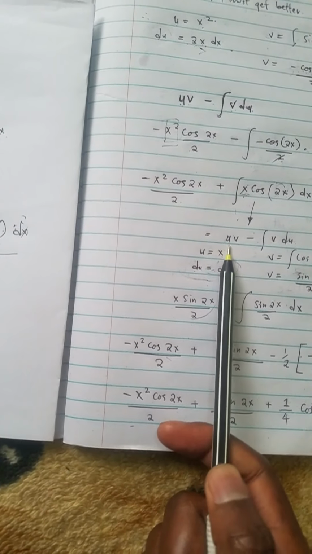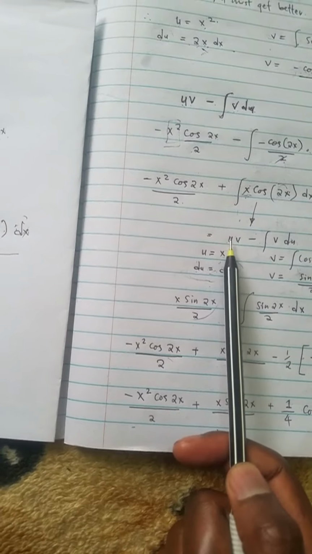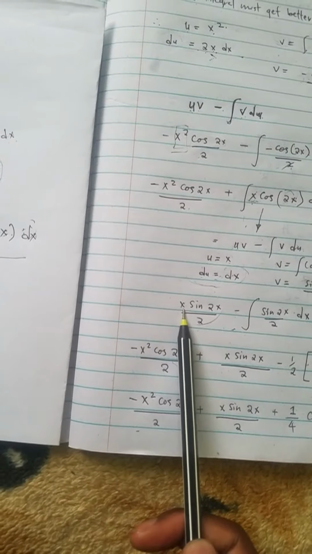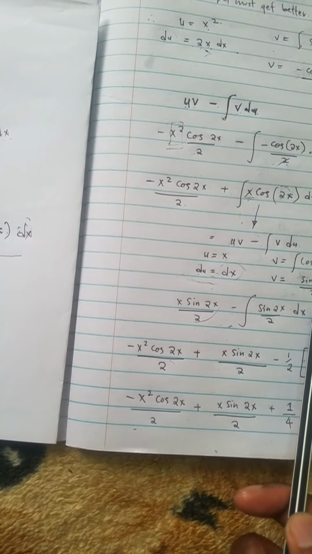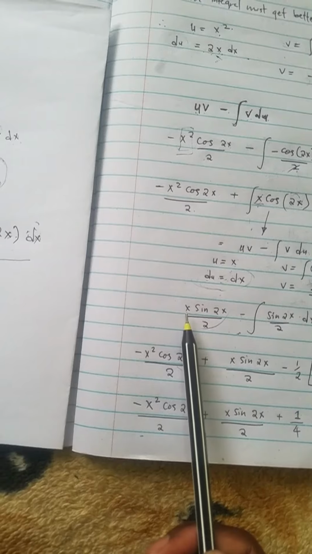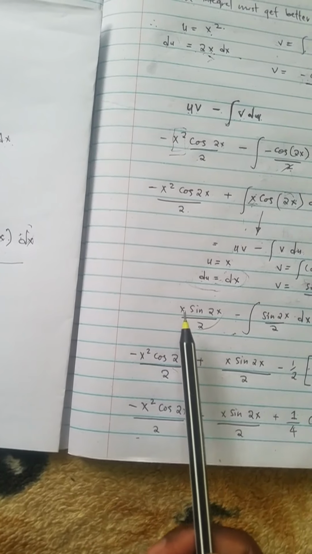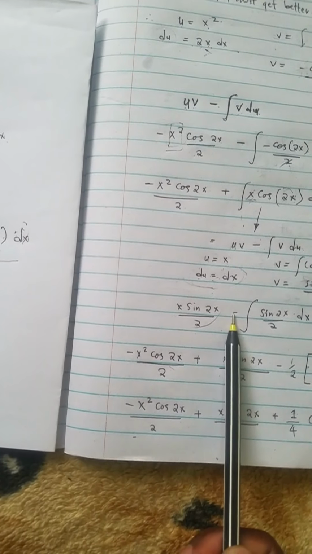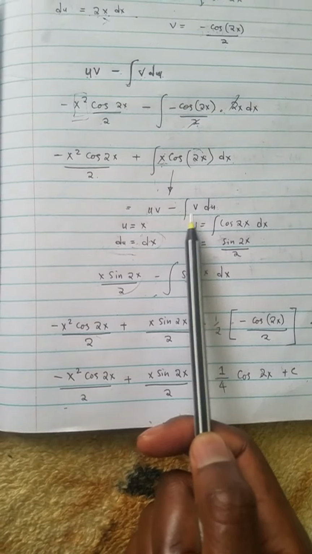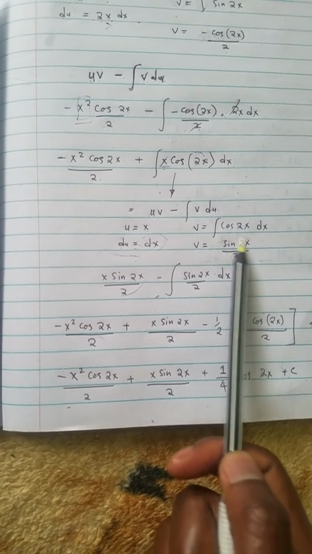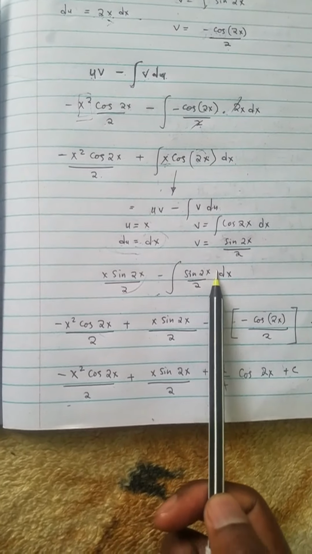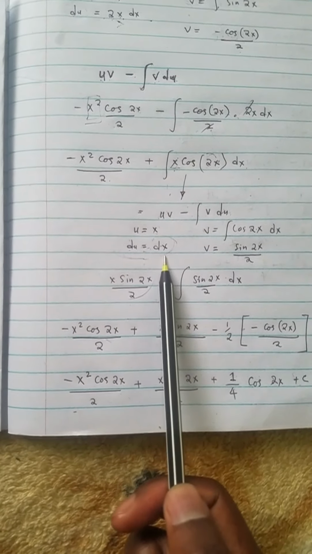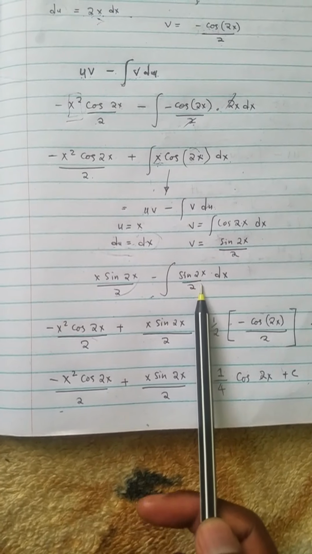Then we can rewrite our formula. So we know u multiplied by v. Our u is this one, which is x. Our v is sine 2x over 2. So we're going to have these two multiplied: x sine 2x divided by 2 minus the integral of v. Now v is this, so that's sine 2x over 2 multiplied by du. du in this case is just dx, so dx like that.